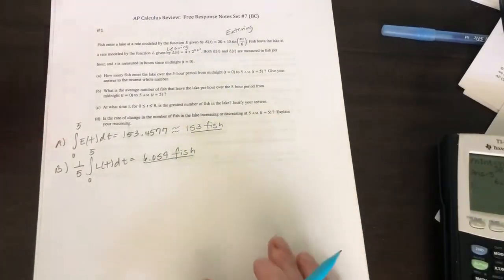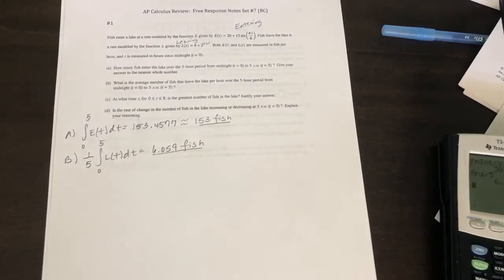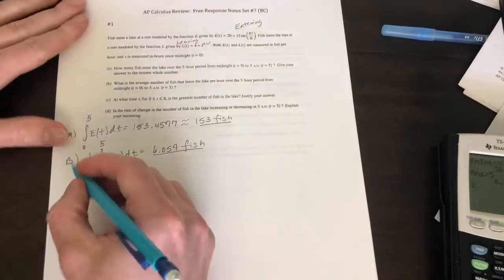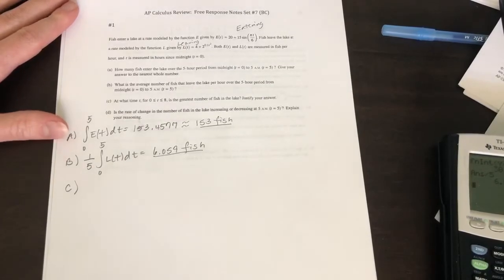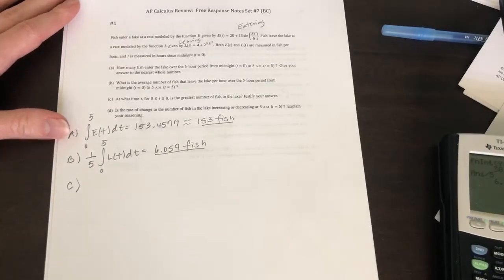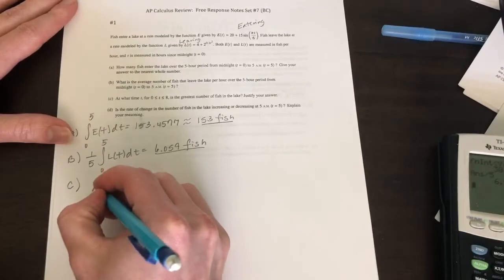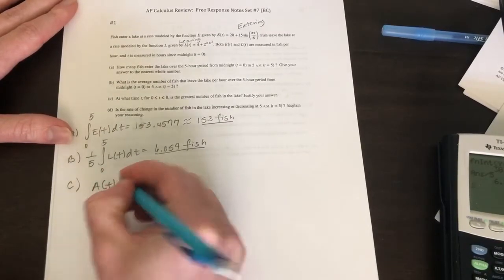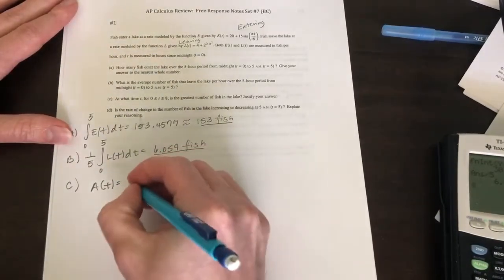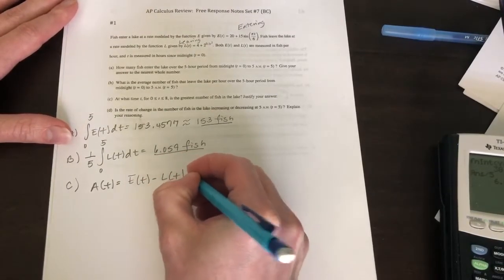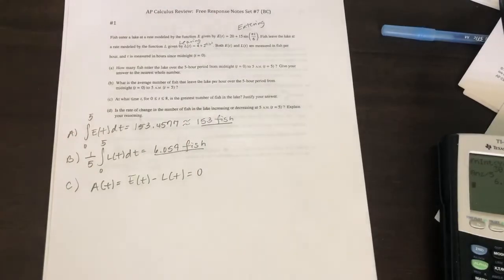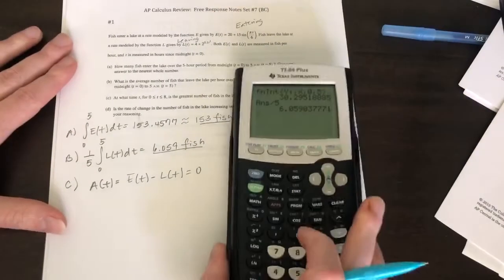Part C, it says, at what time t is the greatest number of fish in the lake? Okay. So when we're looking for a max or min, we're going to be looking at the derivative. So we have things entering and we have things leaving. So we're going to call this an accumulation function. The entering is E of t, and the leaving is L of t. And we want to figure out where that's equal to 0 so we can find our critical points.